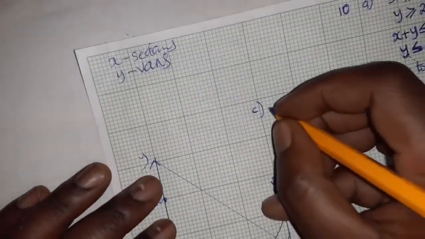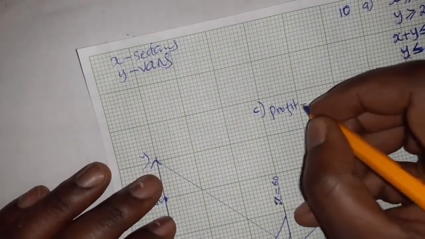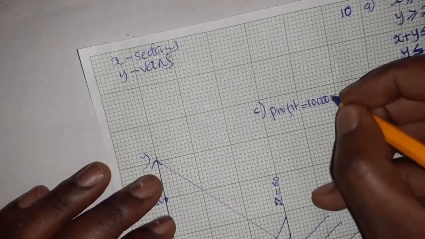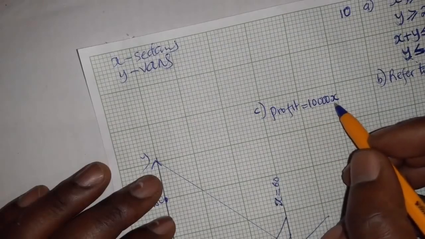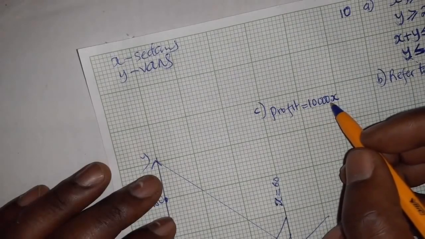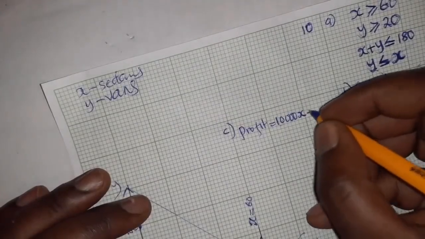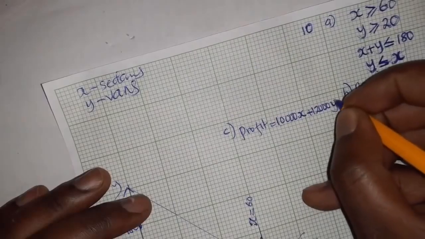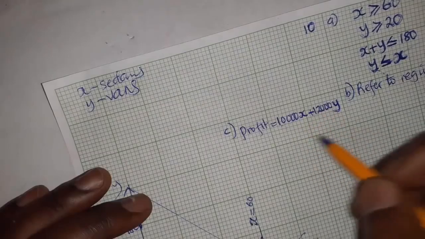Profit is equal to 10,000 to sell one sedan. Okay, this person is going to make 10,000 plus 12,000 to sell one van. So this is the profit function.